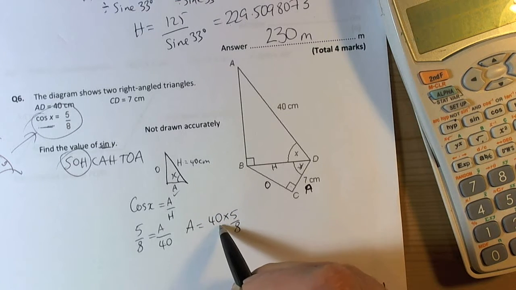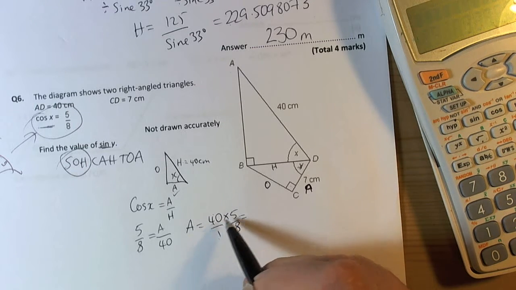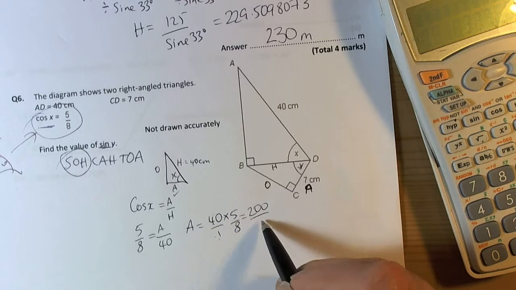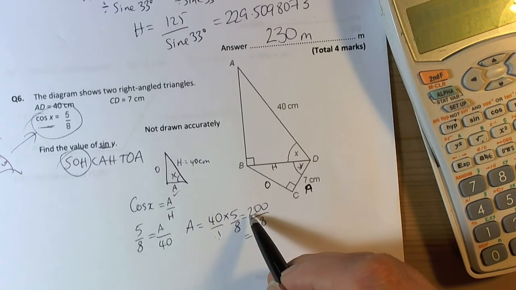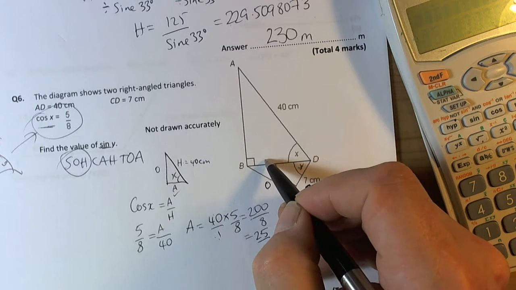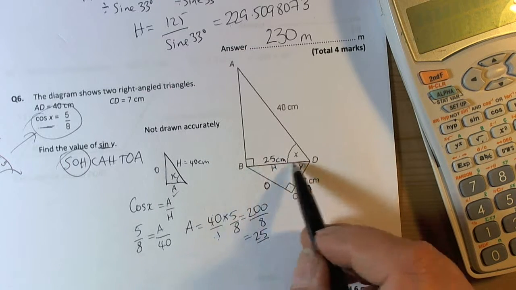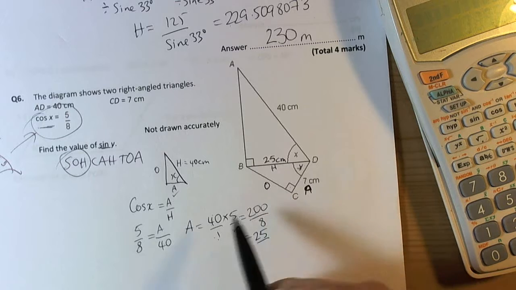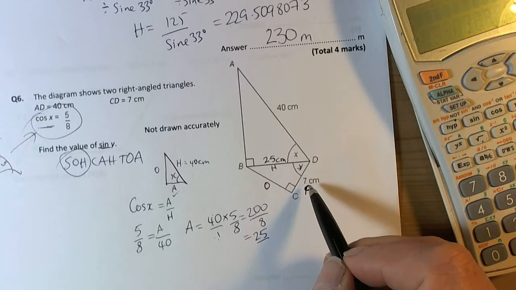Well, this is a fraction question, so turn the 40 into a fraction, 40 over 1. So this is going to be 40 times 5, 1 times 8, 200 divided by 8. Well, divide by 8 is the same as halving, halving and halving again. So half of 200 is 100, halve 100 is 50, halve 50 is 25. So that means we now know, and when we know something, we add it onto the picture. So we now know the length of this is 25.